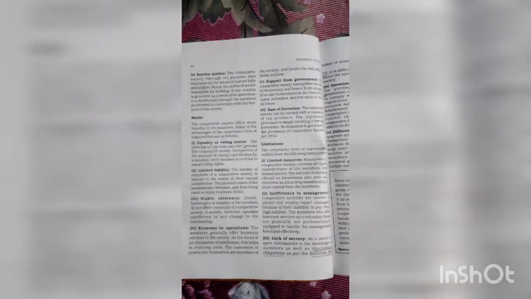Fifth point is support from government. The government supports them by providing subsidies, loans, and at low cost. It is support from government. Sixth, ease of formation.